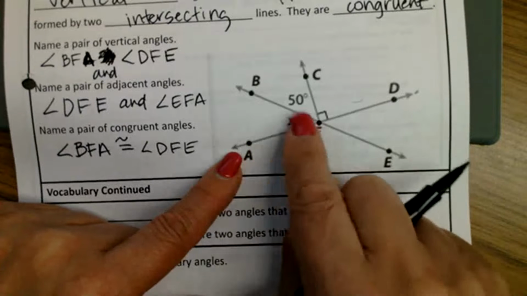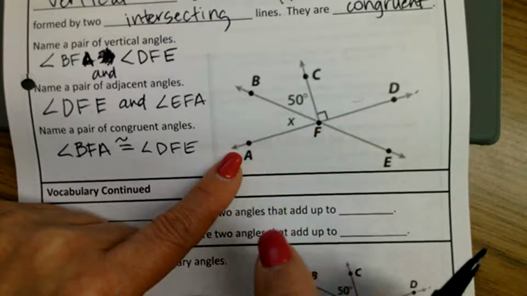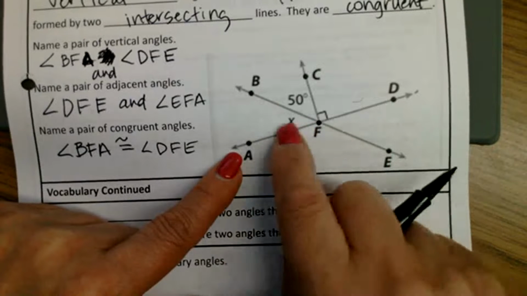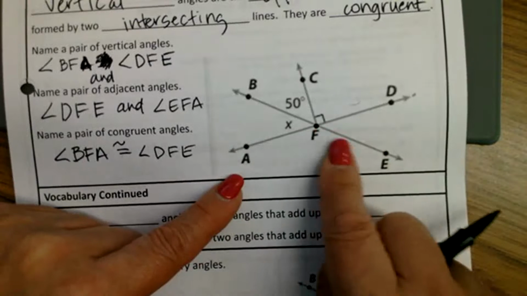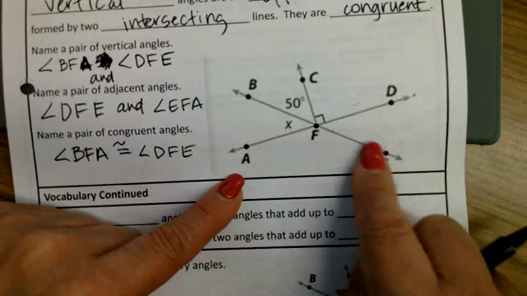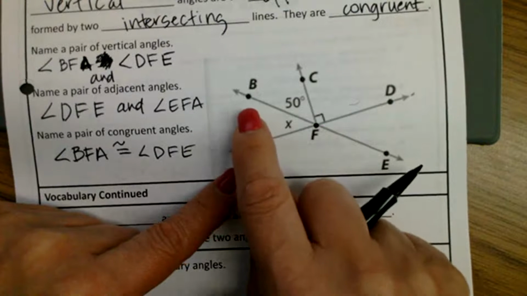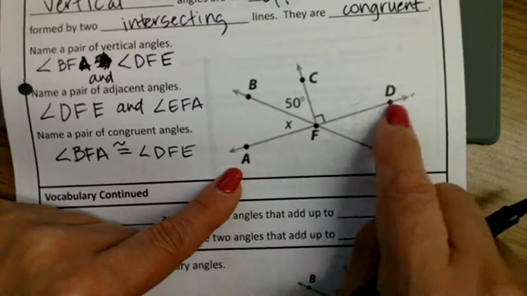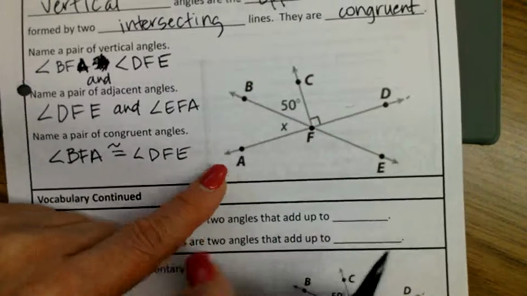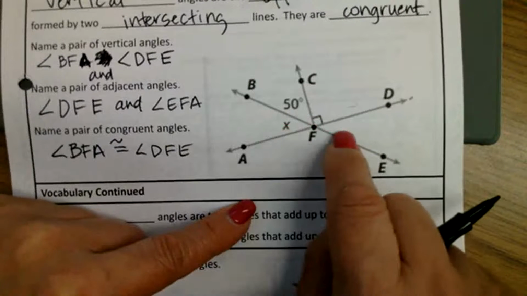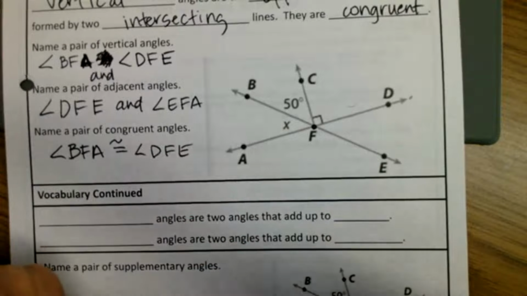The vertical angles AFB and DFE, they also share a vertex, but they do not share a side because they're opposite each other, right? They don't have a side that they share. Like adjacent angles, these two angles share this side. That's what makes them adjacent. And they share the vertex F. The vertical angles BFA and DFE share a vertex, but they do not share a side, okay? Vertical angles are across from each other. Adjacent angles are next to each other. Adjacent means next to, okay?